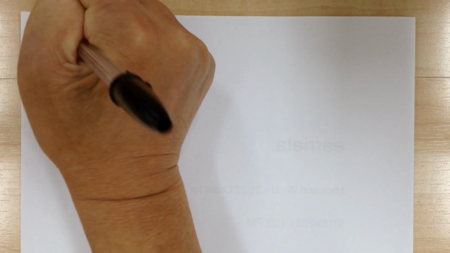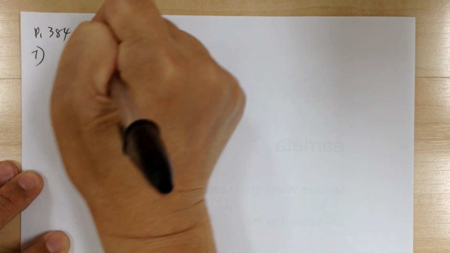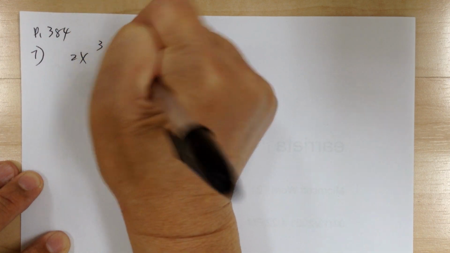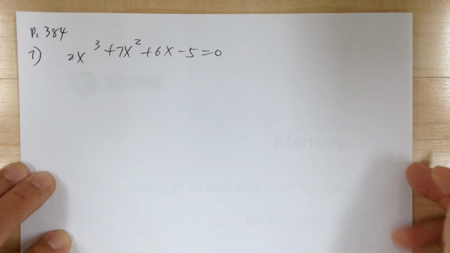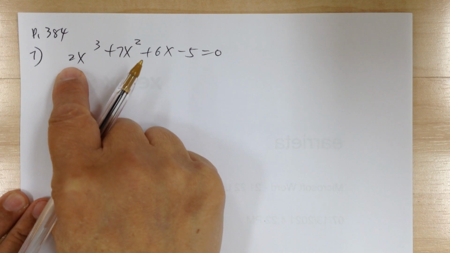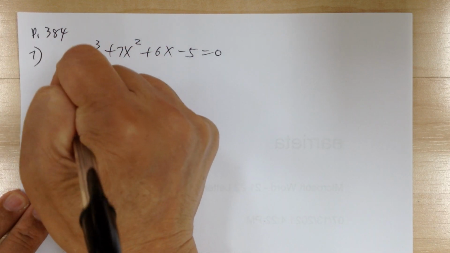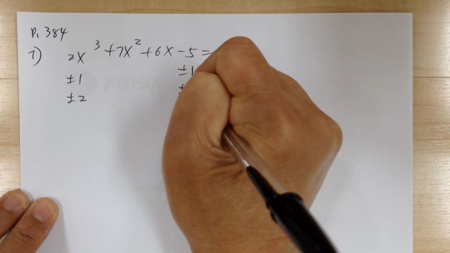Okay, next one. You have 2x to the 3 plus 7x squared plus 6x minus 5 equal to 0. Again, first let's compile the list. The factors of the leading coefficient are plus or minus 1, plus or minus 2. The factors of the constant are plus or minus 1, plus or minus 5.